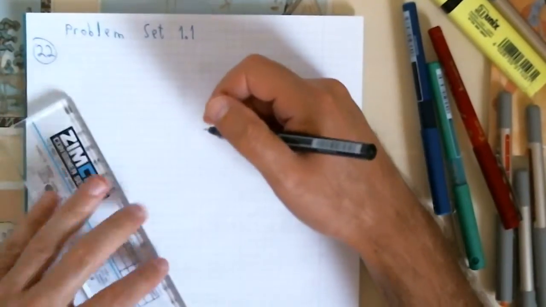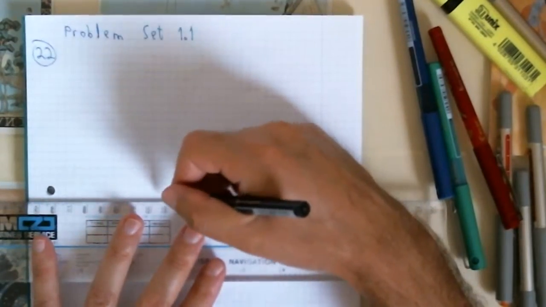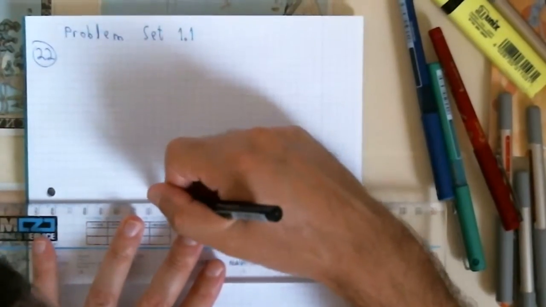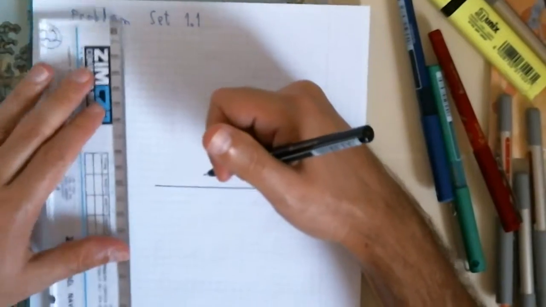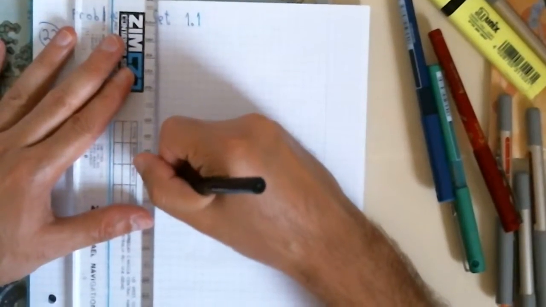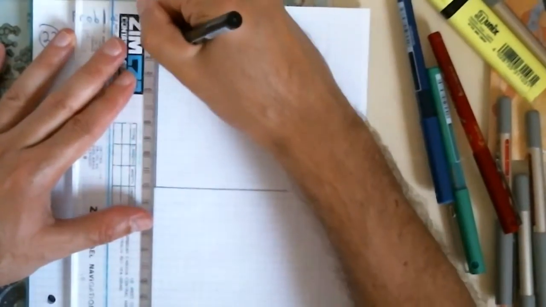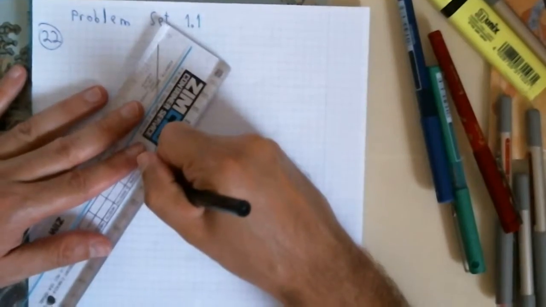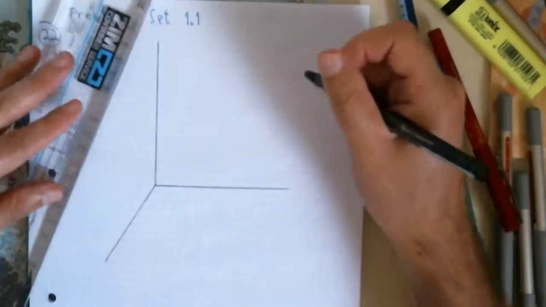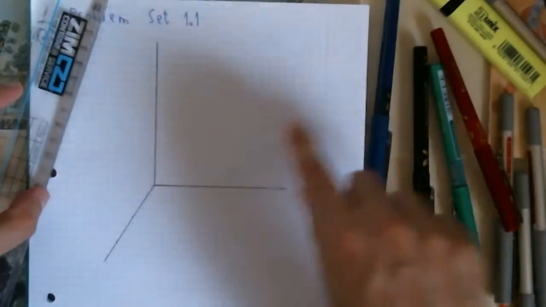Okay, we have the x-axis, the y-axis, the z-axis. It doesn't matter much, we just need to draw three vectors and to understand that they are in free space.